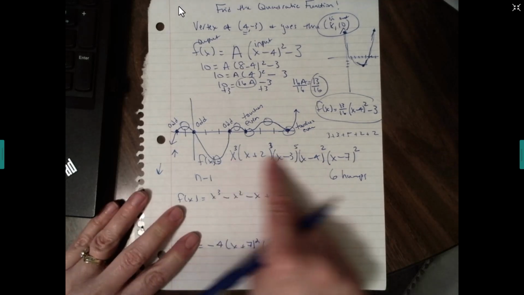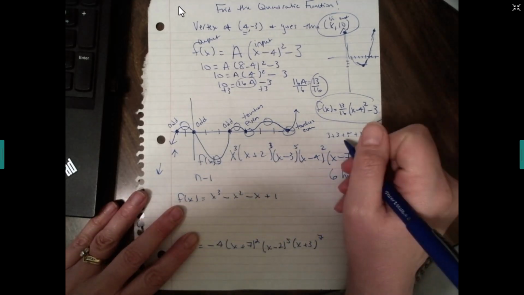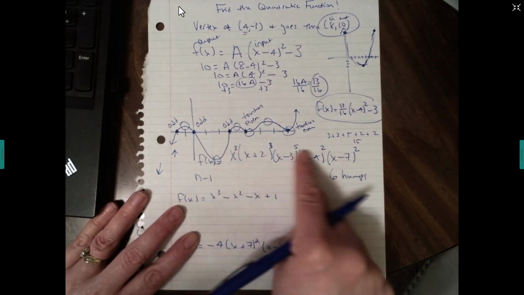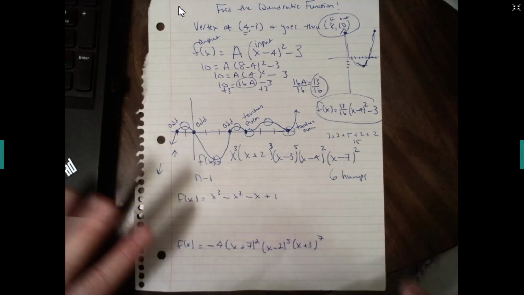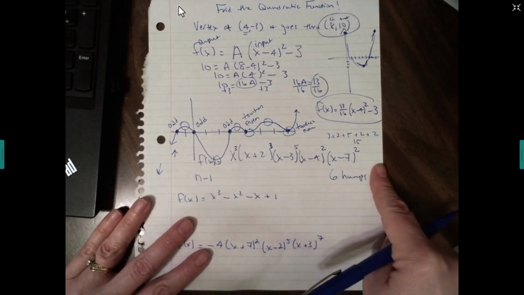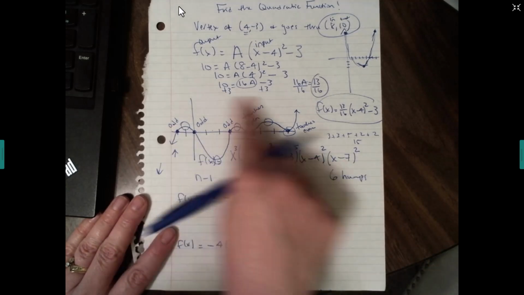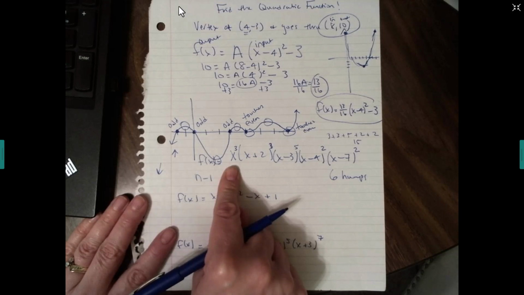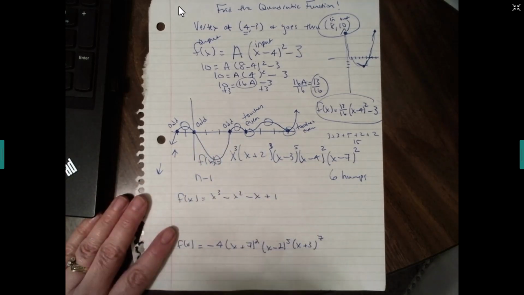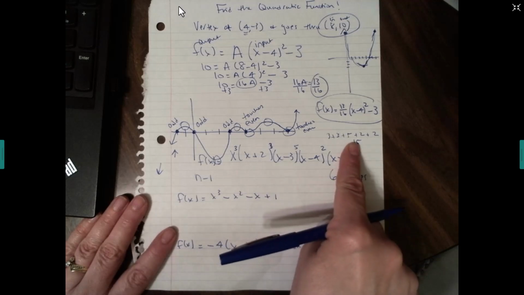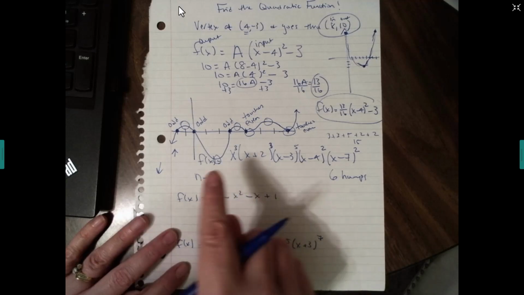So we got the overall power. I should have written that down. What was it? 11, 12, 13, 14, 15. The overall power of this whole thing, if I were to multiply it out, would be 15. X to the 15th with a bunch of other stuff. I do not want to multiply that out. So if you take 15 minus 1, this graph can have at most 14 changes in direction. Doesn't have to, but it could have at most 14 changes. So we're good because 6 is way less than that.